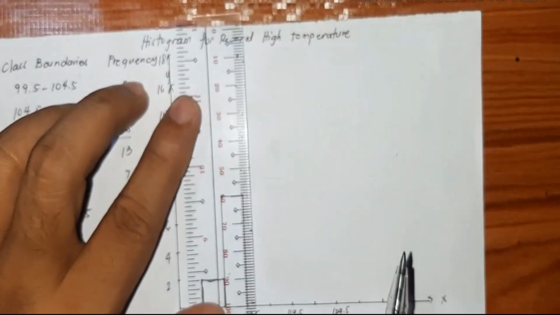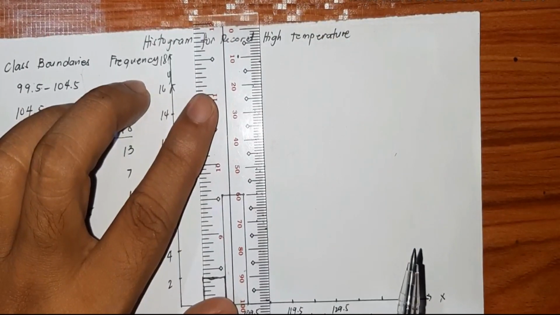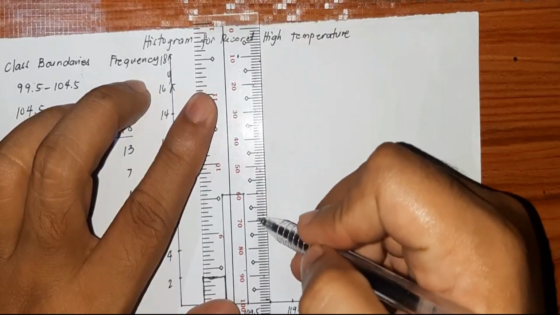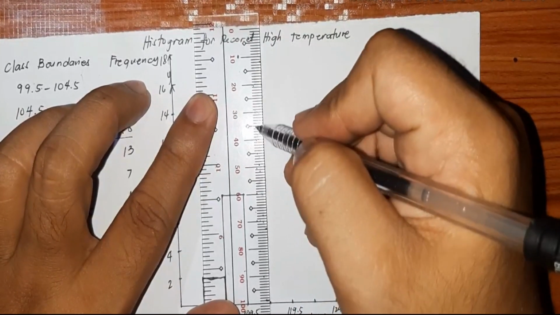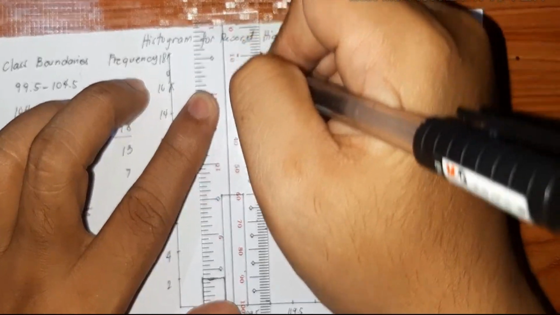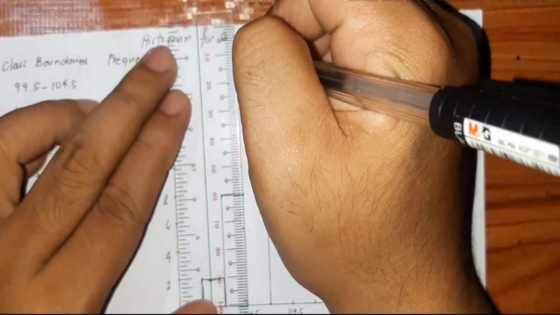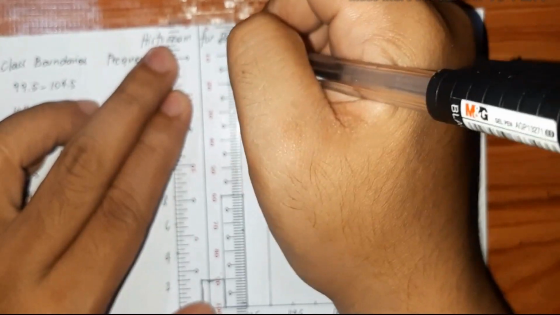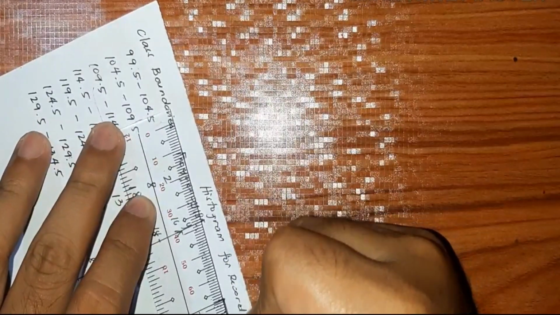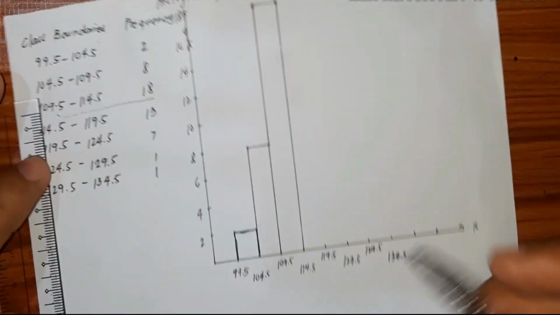Okay. And then from here, bilang ulit tayo 18 units pataas. 2, 4, 6, 8, 10, 12, 14, 16, 18. Okay. So let us draw a line. And then this one. Okay, next.